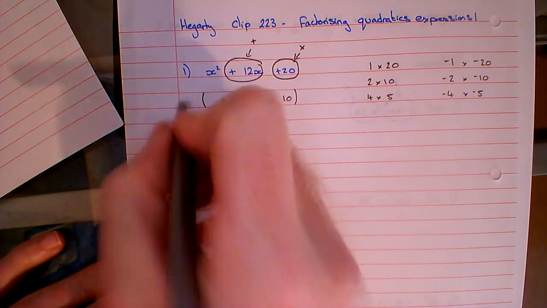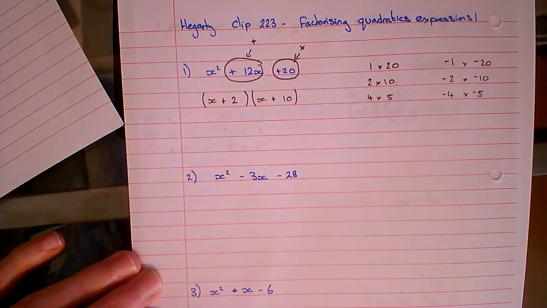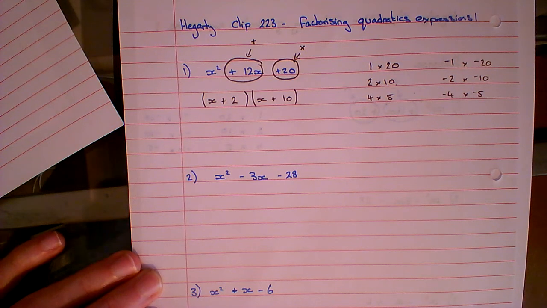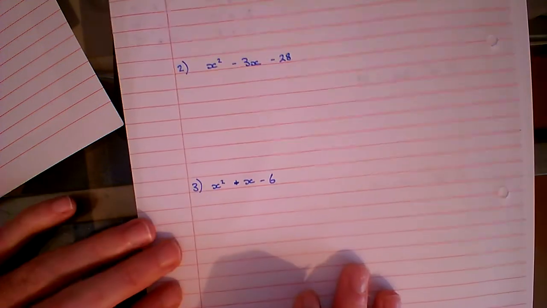Okay, and because I've only got one x squared, it's x at the front. So x plus 2, x plus 10, that has now been factorised. That method we're going to use for the next two questions as well.